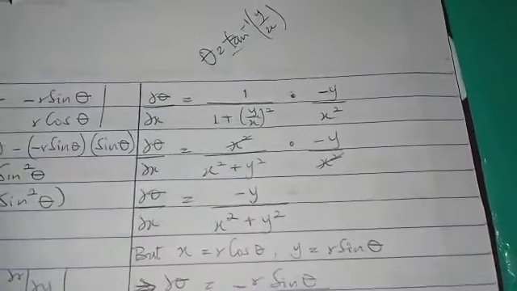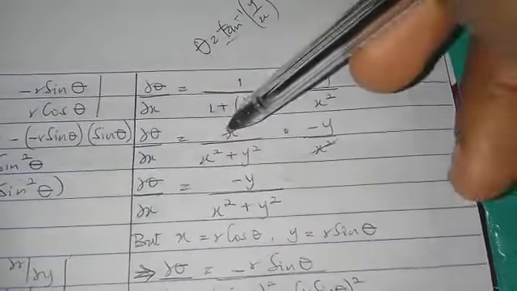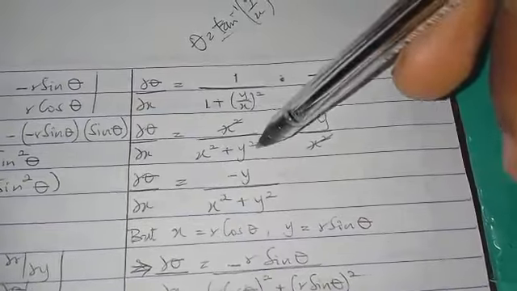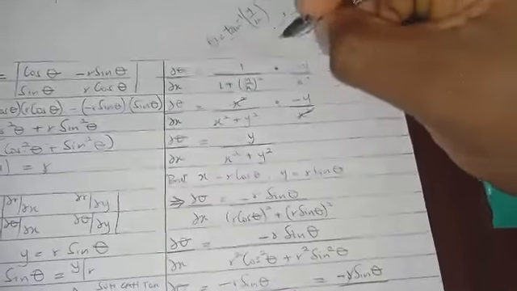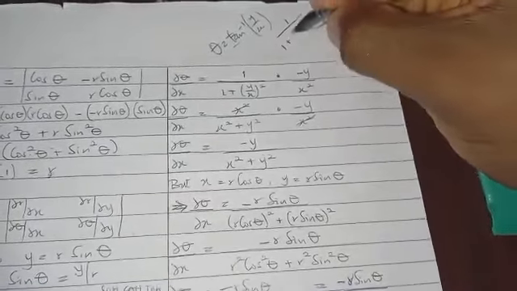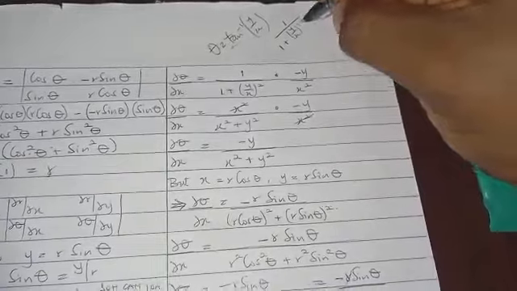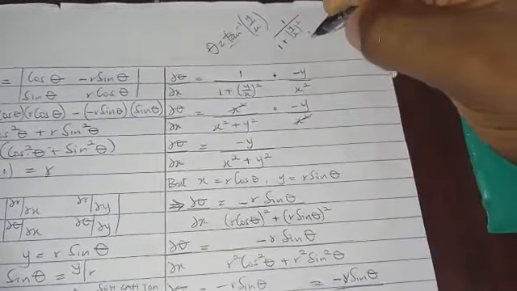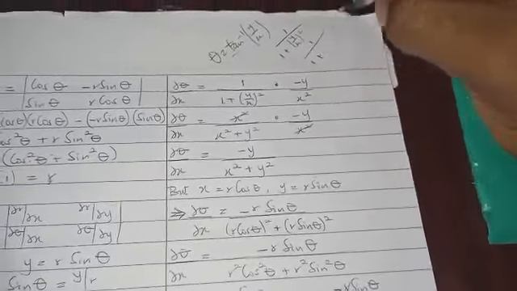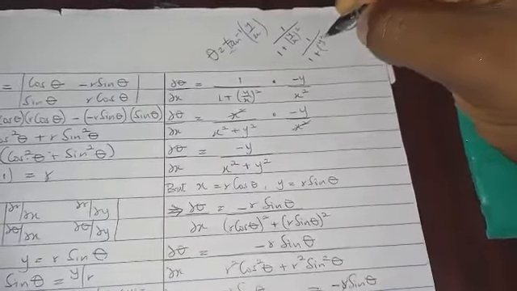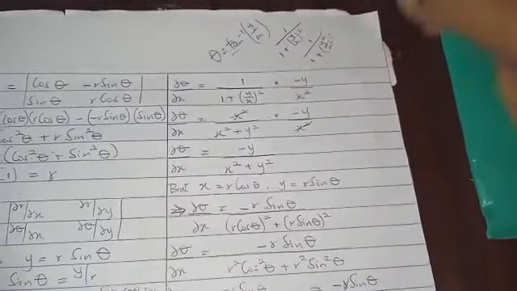Check other videos if you don't understand what I'm saying. You have x squared over x squared plus y squared. Let me just explain what I just said. You have 1 over 1 plus y over x all squared. It's going to become 1 over 1 plus y squared over x squared.